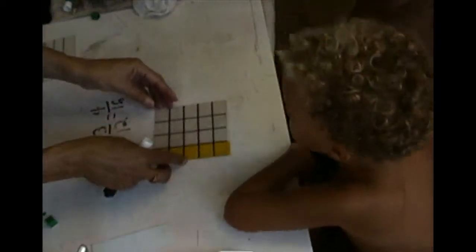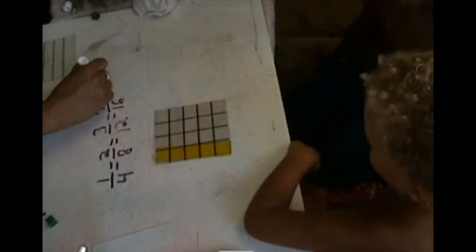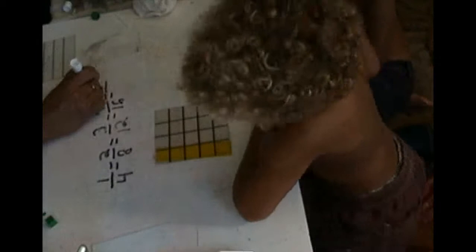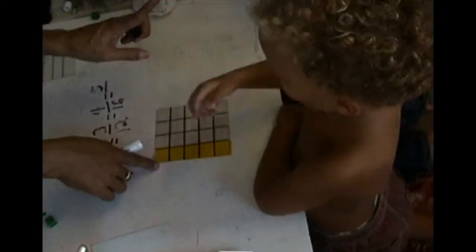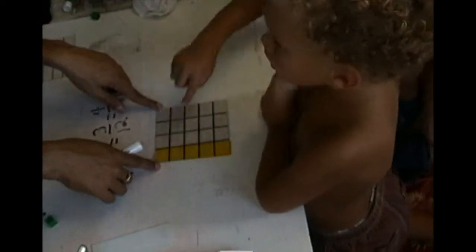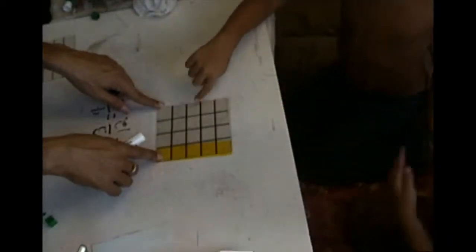This is 5. 1, 2, 3, 4, 5. So tell me, what is 5? How many total? 5 what? Count them. You count this time. We're counting by how many? No, stop. Let him count. 4, 8, 12, 16, 20. How's the pattern go? All right, are we counting by 4s or 3s? 4s. Okay, so let's count. 4, 8, 12, 16, 20.